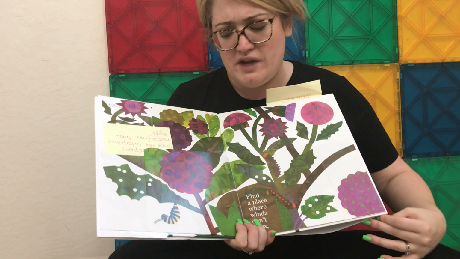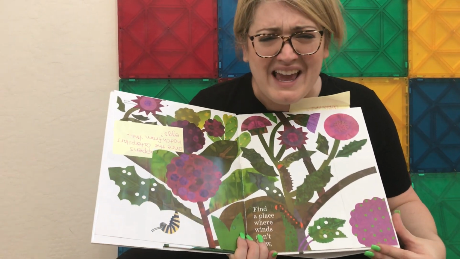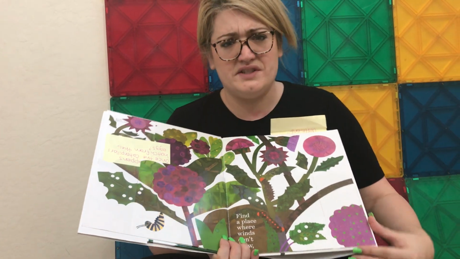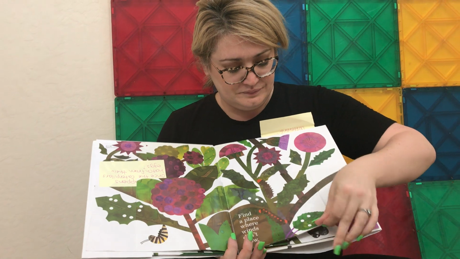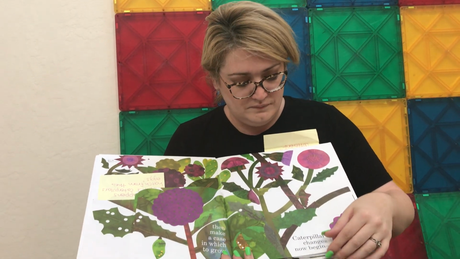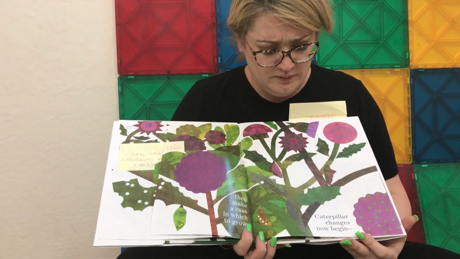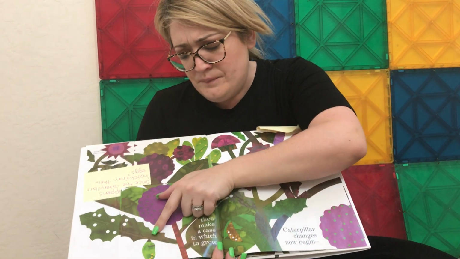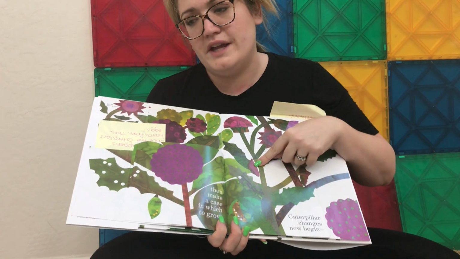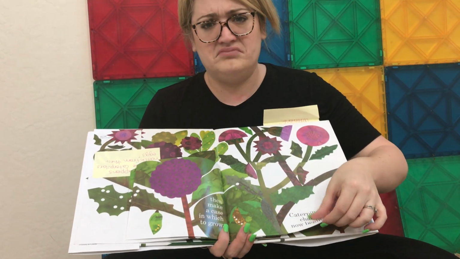Okay, that's kind of strange. Look at this caterpillar. It looks like it's hanging. Why is it hanging? Interesting. Oh, I don't see any caterpillars anymore. But I do see like something green over here and something brownish and something purple over here, and they're hanging from the tree. That's interesting.